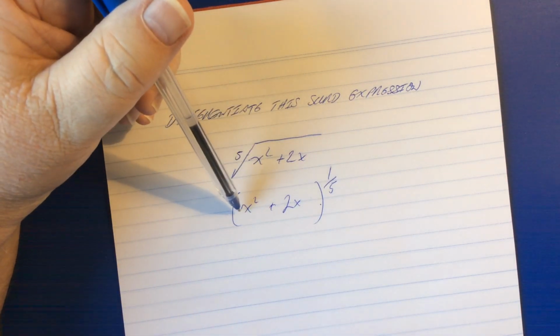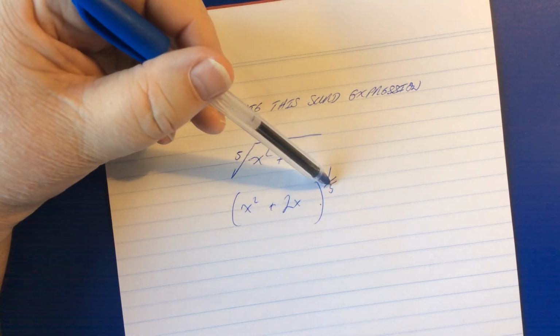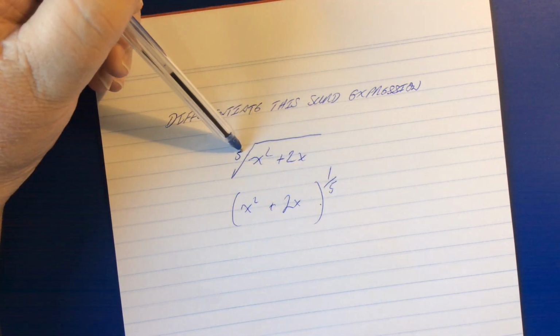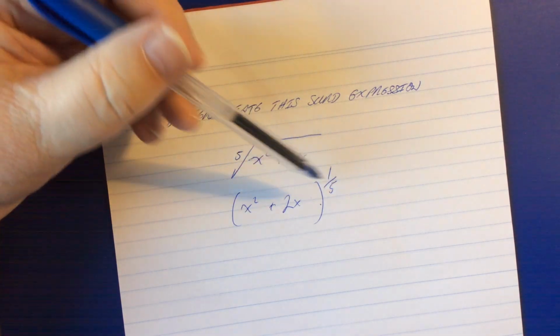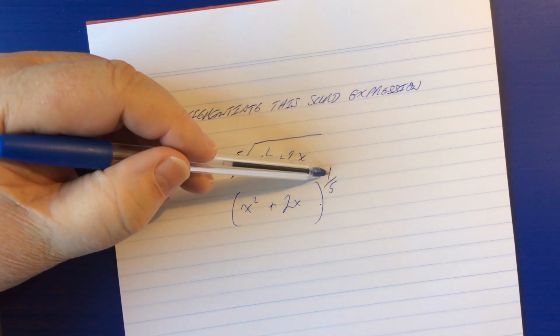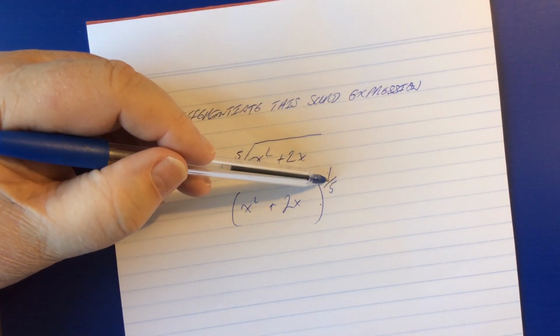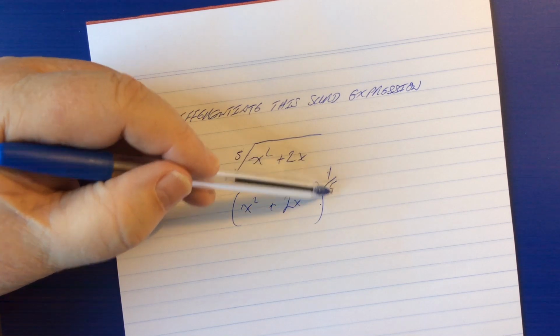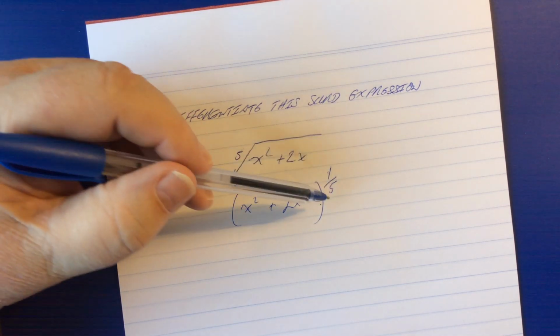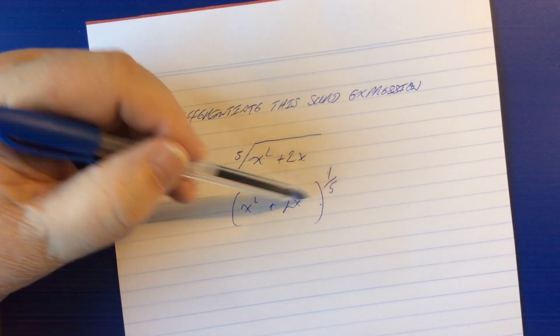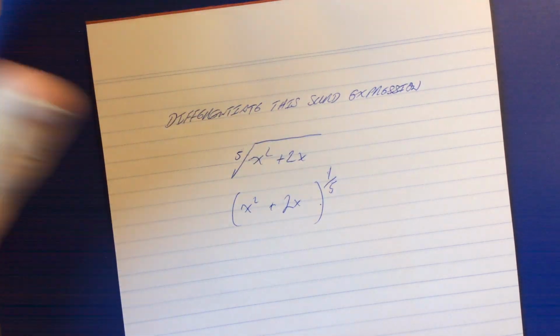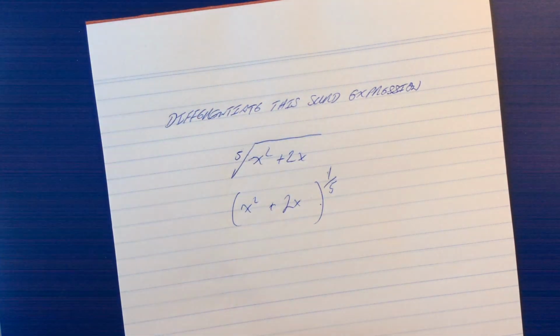But just very quickly, this is the fifth root of this expression. And a fifth root using indices can be written as 1 over 5. This is the root, this is the power. So this is the fifth root of this expression to the power of 1. Something to the power of 1 is just itself.